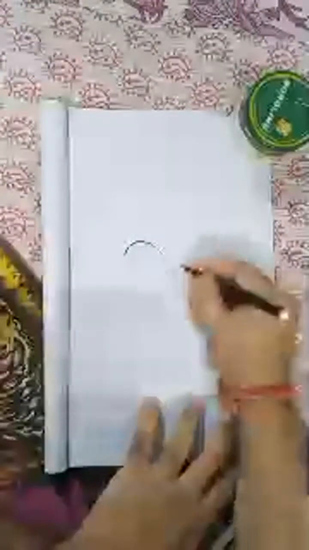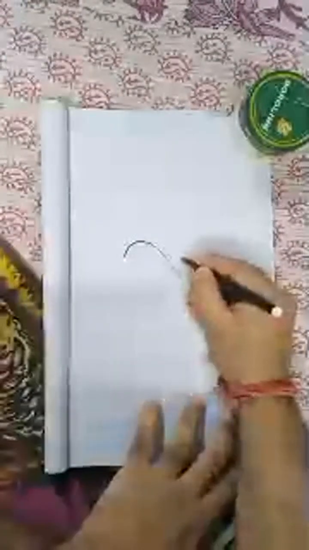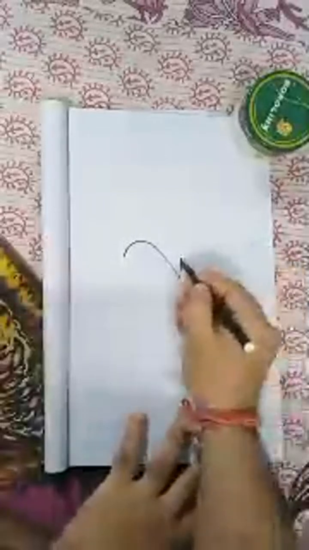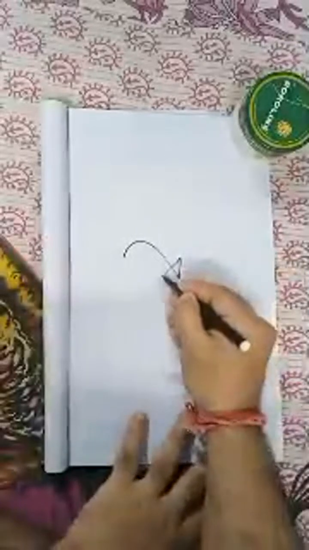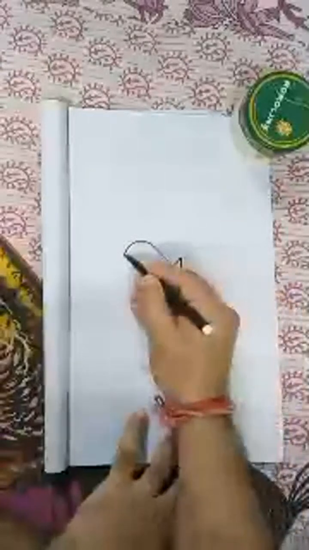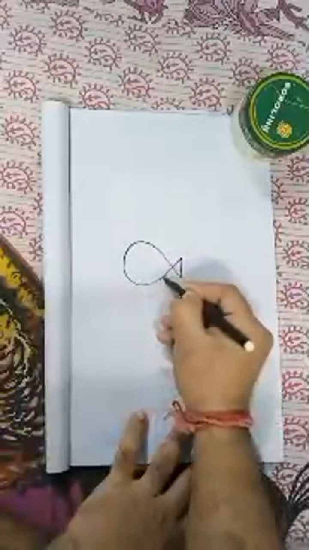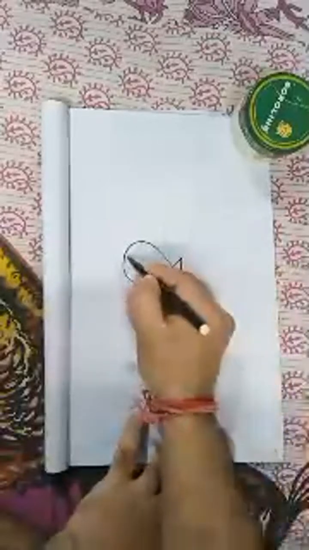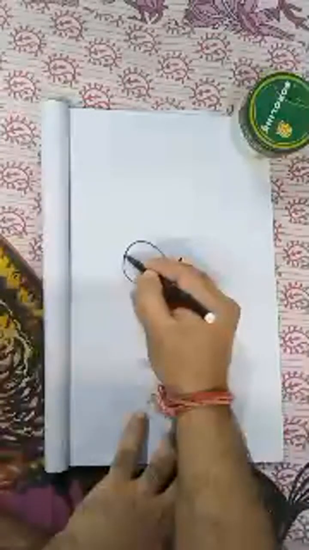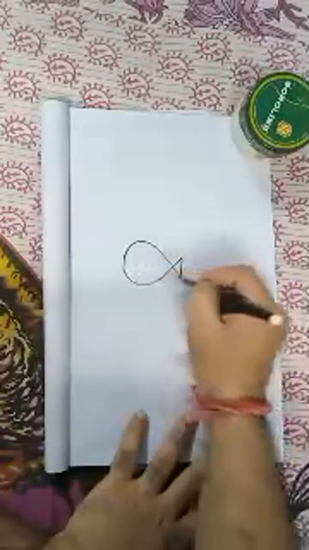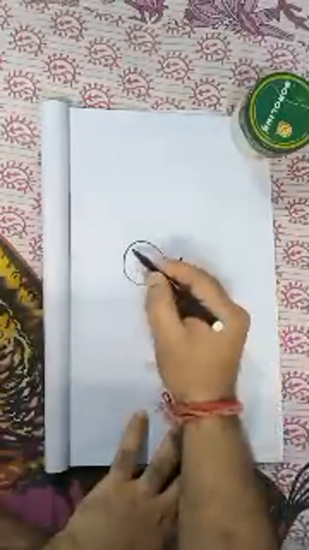All right? And then you come here in this way, right? And then again you come here, right? Then again just do this, right? And then you can understand that this is the basic shape which is being used for making a fish.